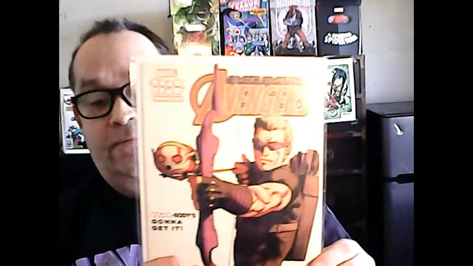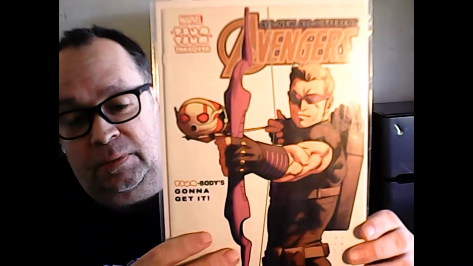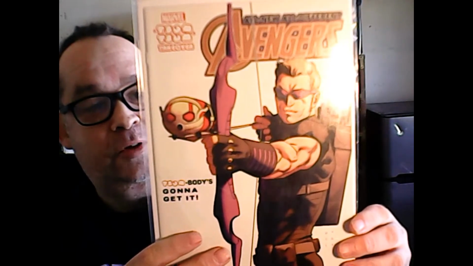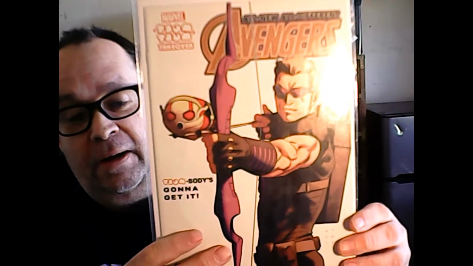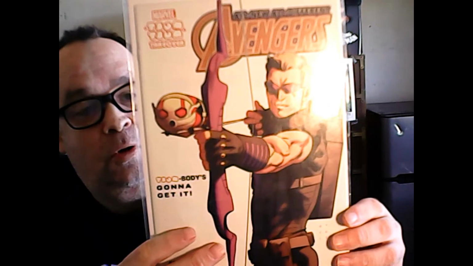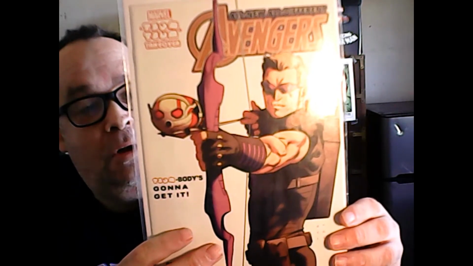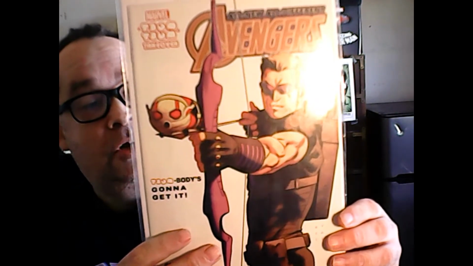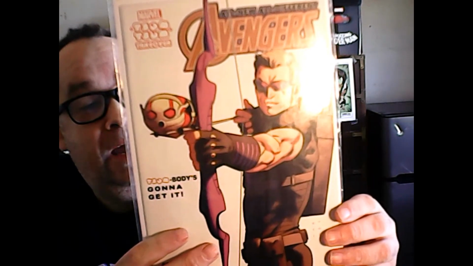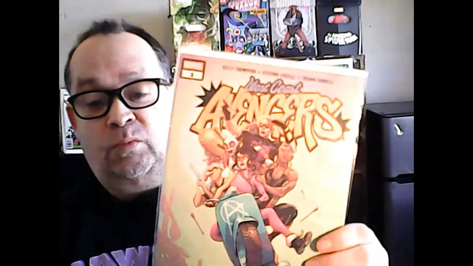I got a classic cover here. This is not a key by any means. This is all new, all different Avengers number 13. Kind of a play on the Ant-Man one I showed you before. This is written by Mark Waid, and the variant cover artist was Chris Anka, A-N-K-A. Classic Hawkeye cover.